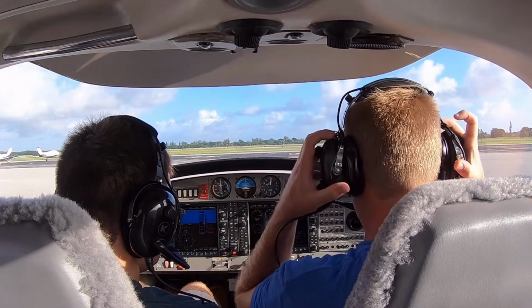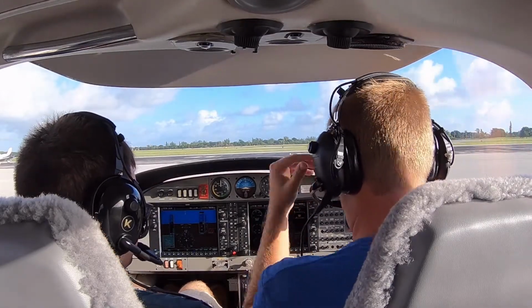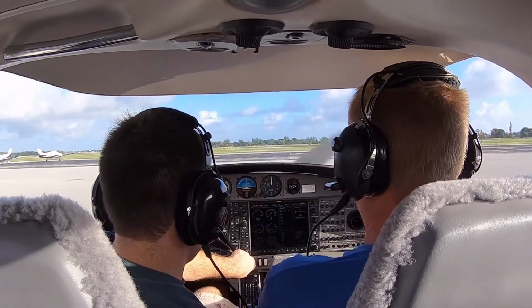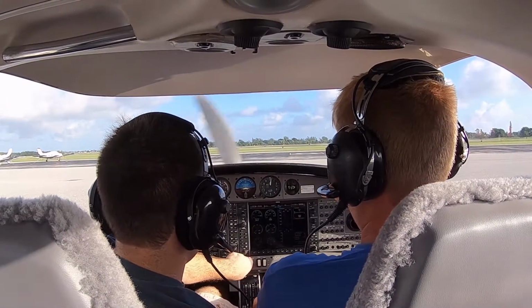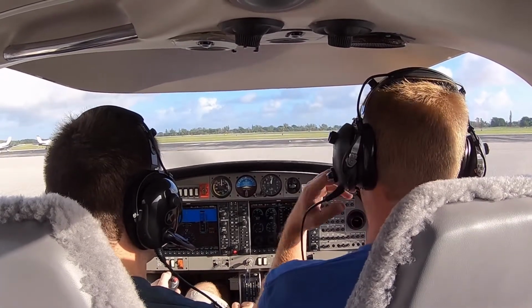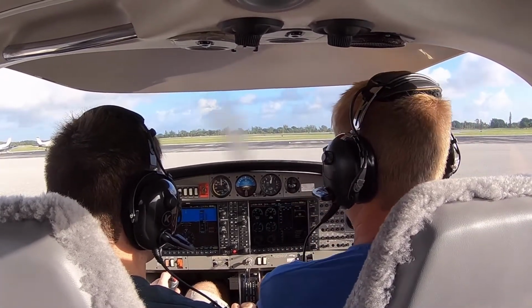9 Foxtrot departure frequency 126.05, squawk 4672. Departure frequency 126.05, squawk 4672, 29 Alpha Foxtrot.